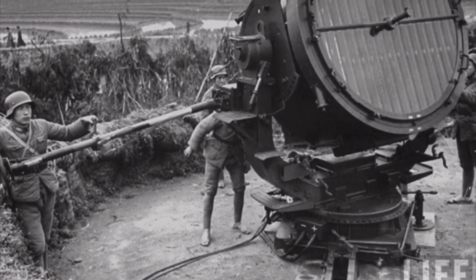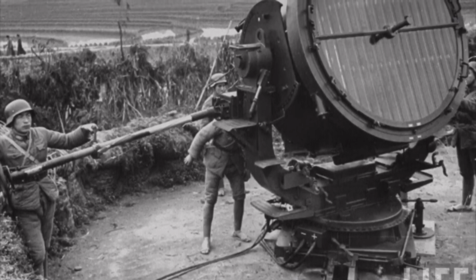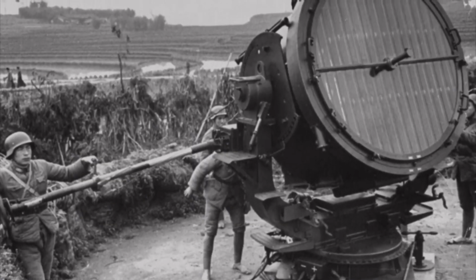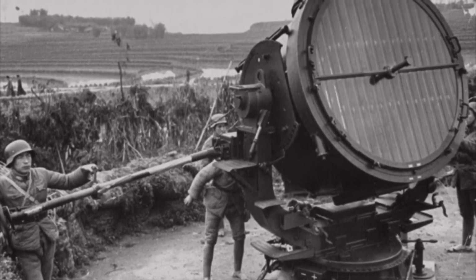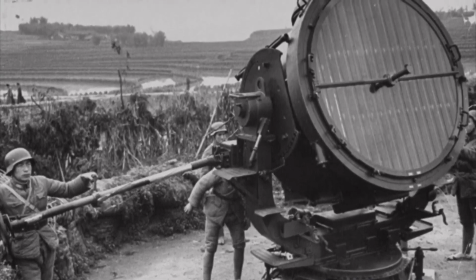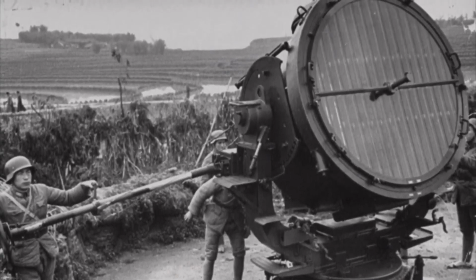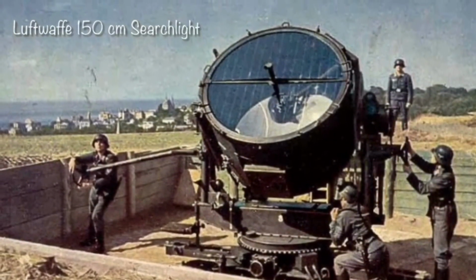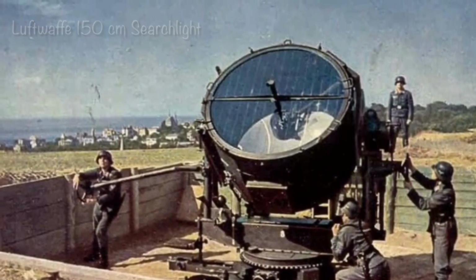Anti-aircraft units were also given German-made equipment in addition to weapons. This picture was taken by Life magazine photographer Karl Meidens in early 1941, outside the Chinese capital of Chongqing, also known back then as Chungking. The searchlight that the soldiers are operating is likely a German-made 150 cm searchlight, something that the Germans themselves would use extensively during the war.